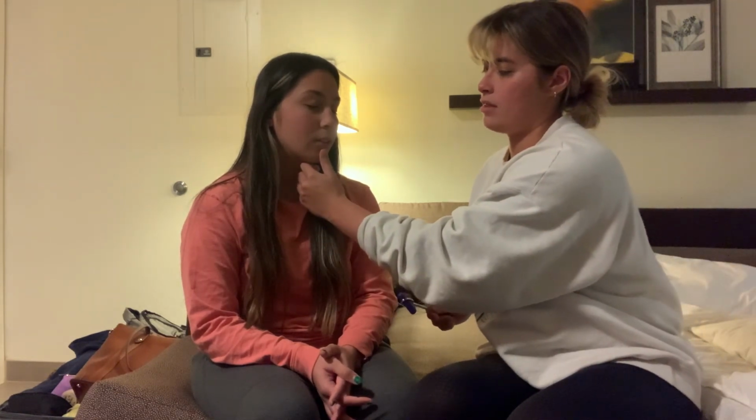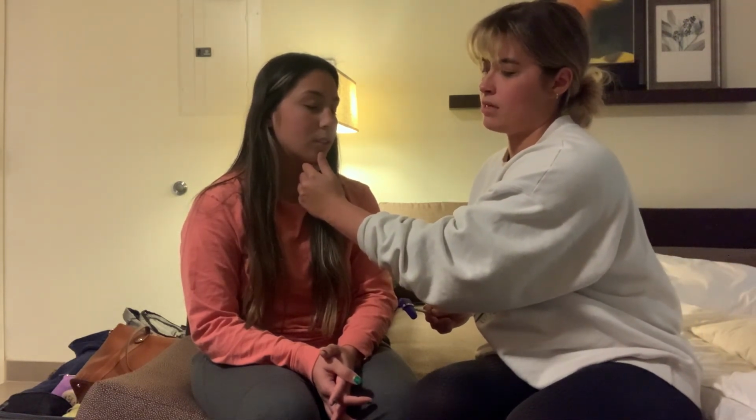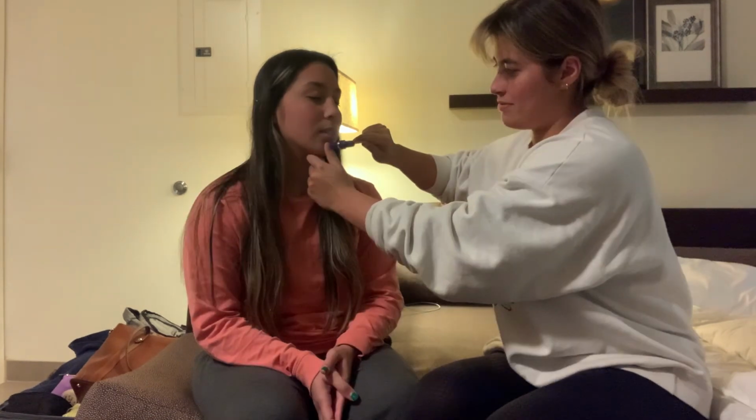So I'm going to be testing cranial nerve 5, which is the trigeminal nerve, and I'm going to be performing the jaw jerk reflex. So I'm going to have my patient just open her mouth. I'm going to be placing my thumb on the mandible, and I can stretch the mandible as well so I can get a better reflex.